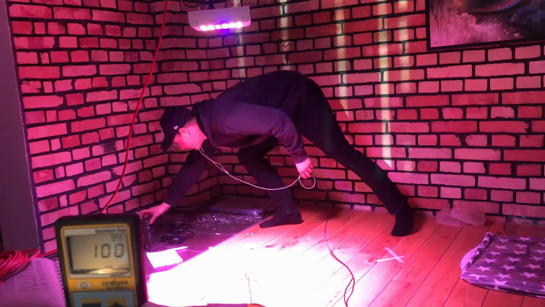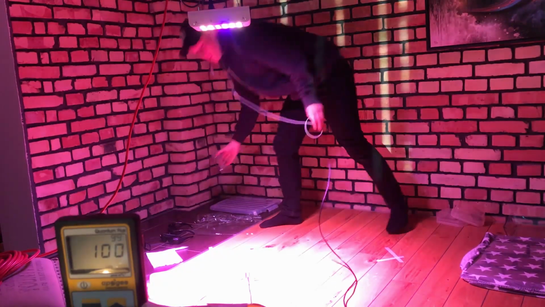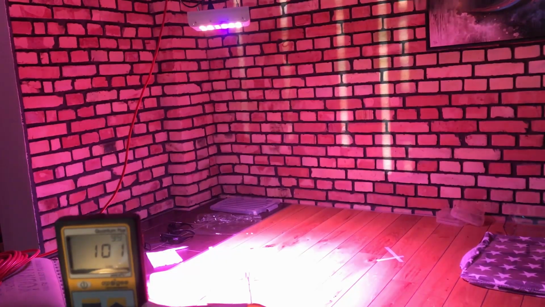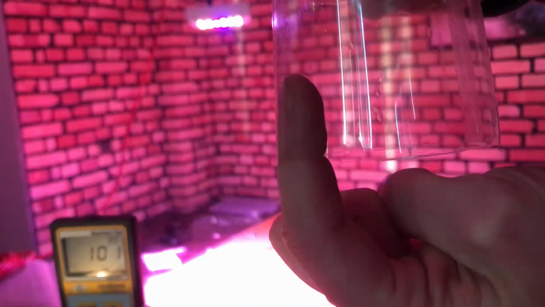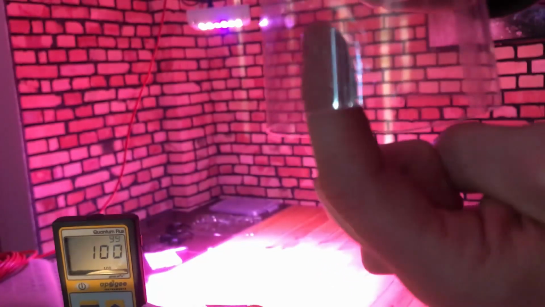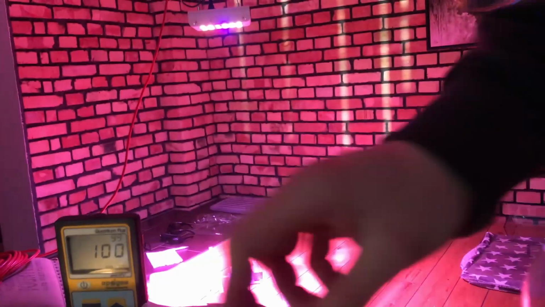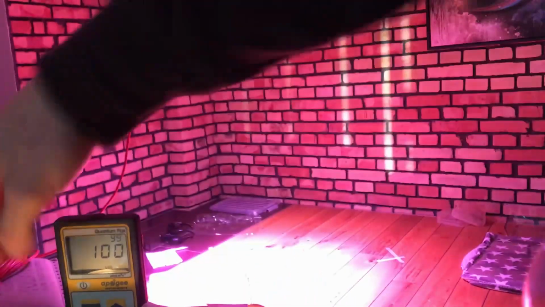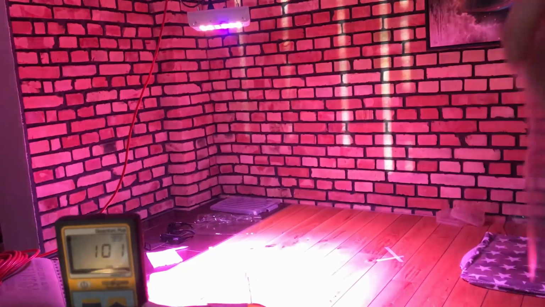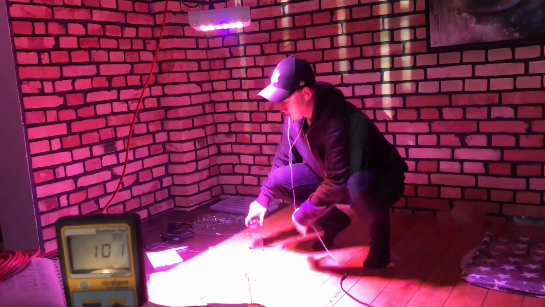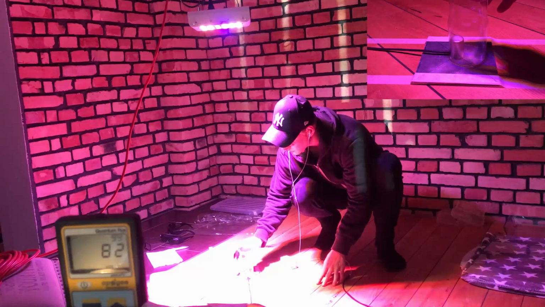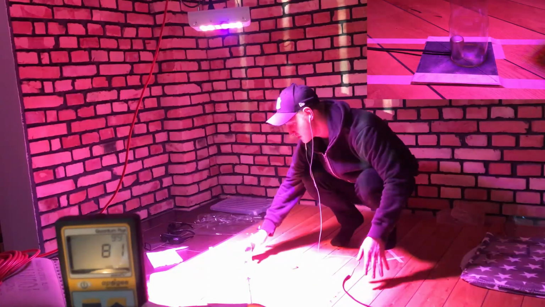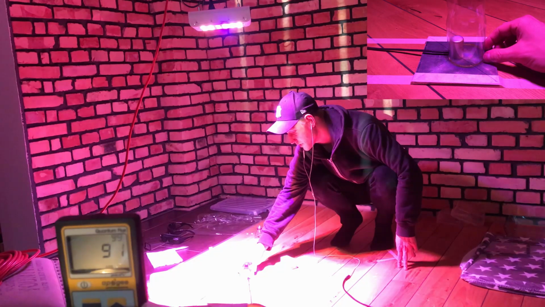Moving on to these two, the soda bottle, and I will be placing it with the sensor touching one of the sides and slowly move it across, and you will know why in just a second. Same goes for the top. Starting with the bottom, sensor touching the side, progressing towards the middle.